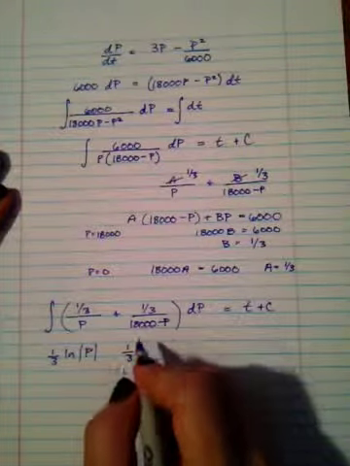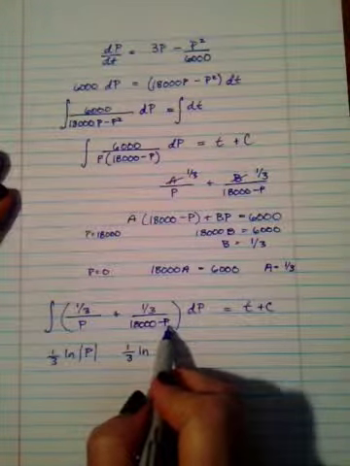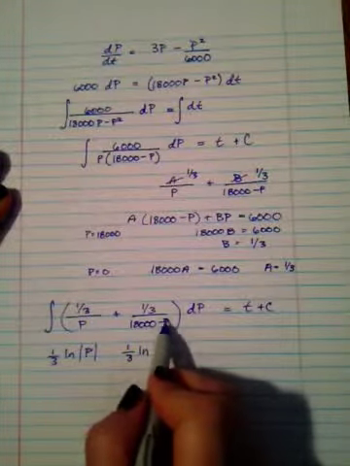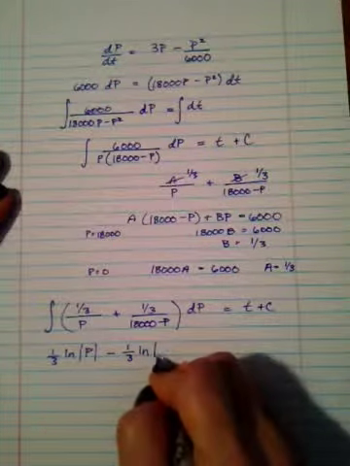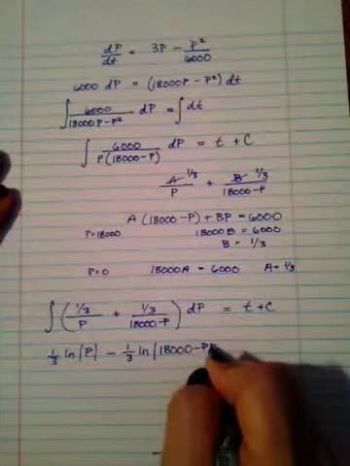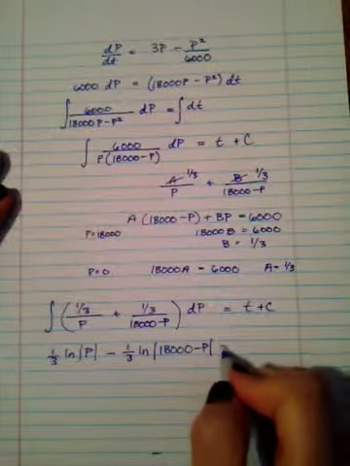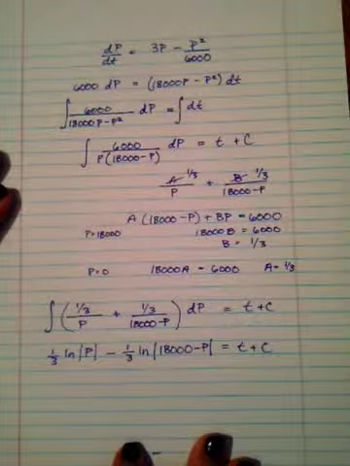It's also logarithmic, but it is u sub. So u would equal 18,000 minus p, so my du would be a negative 1. So I need to pull a negative out. And then it's the natural log of 18,000 minus p equals t plus c.